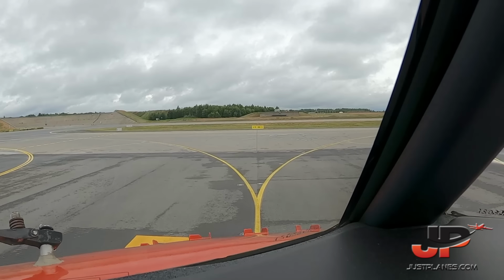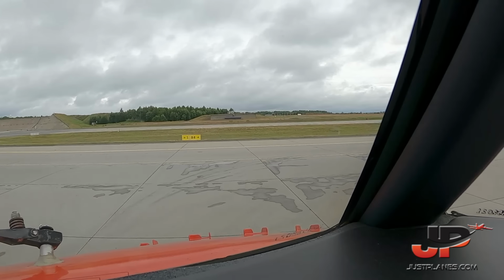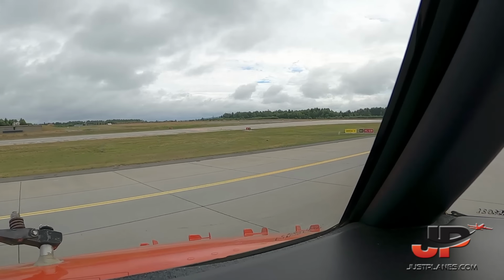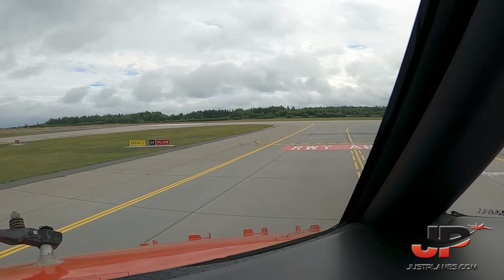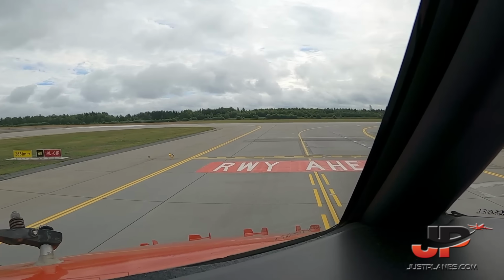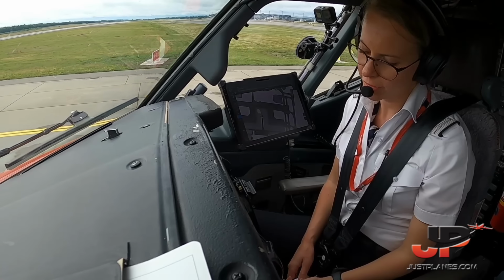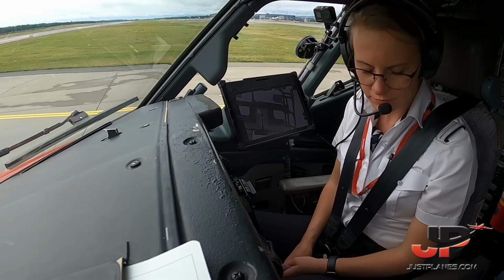Line up and wait, and we got cabin ready. It is. So we can do the before takeoff checklist. We have runway 19 left, Bravo 8, confirm. Confirmed. Thank you. Let's switch on the weather radar. I can take it. Before takeoff checklist, flaps. 5 planned, 5 green lights. Stabilizer trim, 5.7 units. Cabin call.